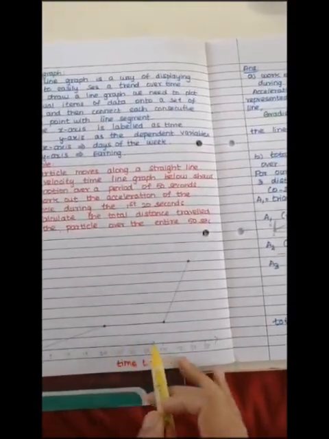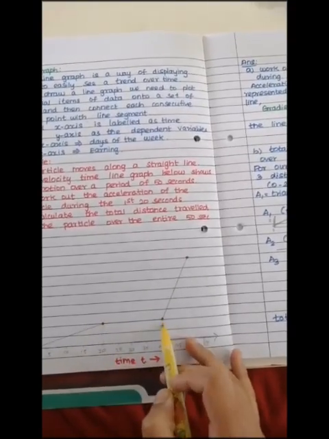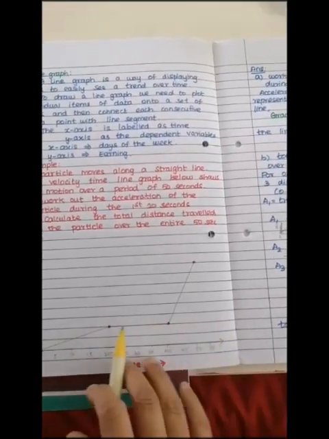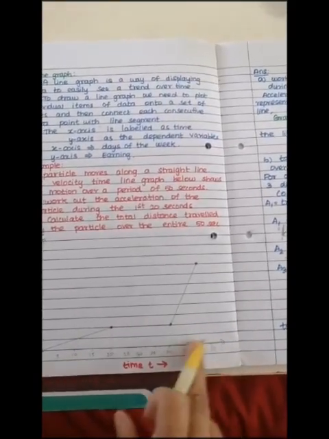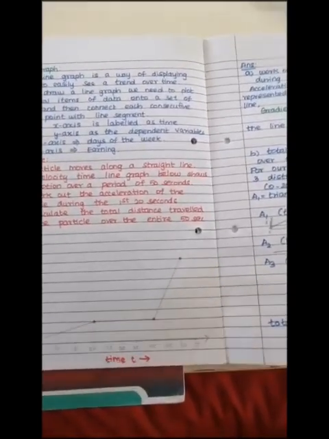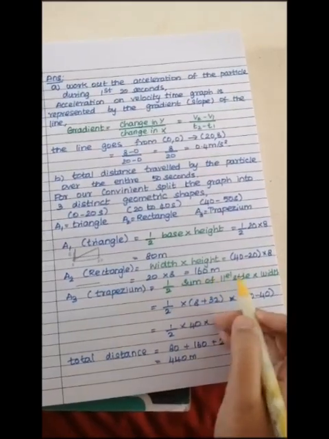Here 20 to 40. Yes. Making a straight line, 20 to 40 means 20 meter width, and the height is as usual 8. Substituting in the values, we get 20 into 8 is equal to 160 meter.